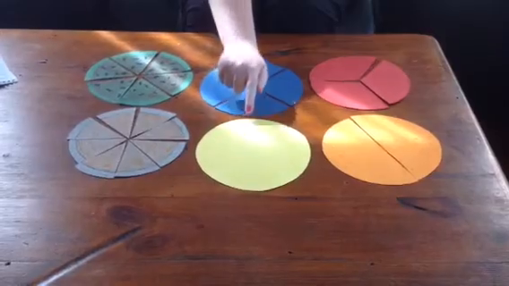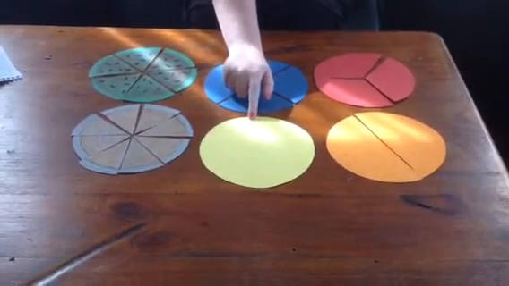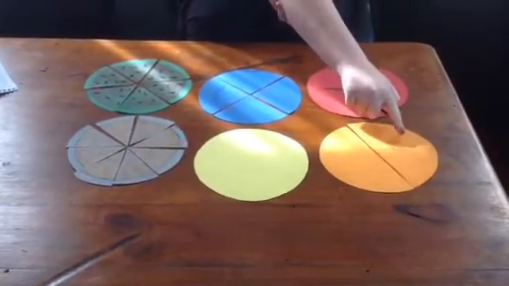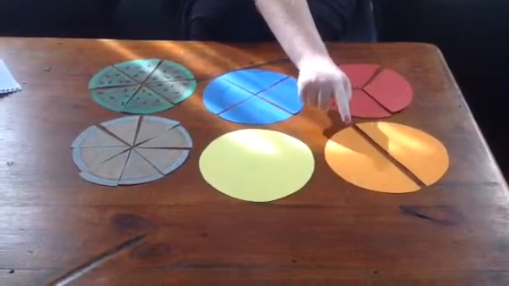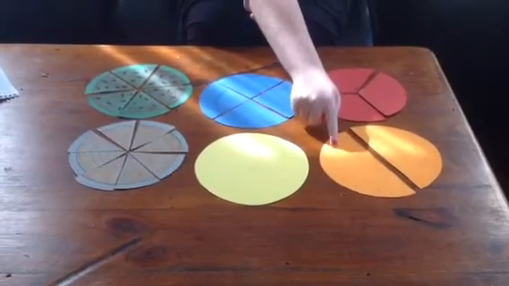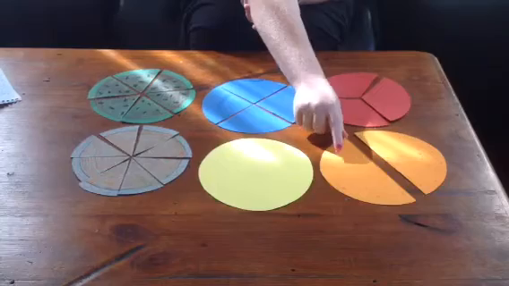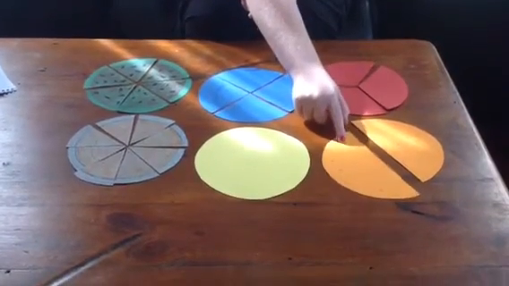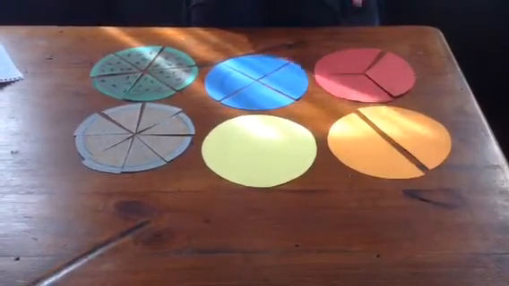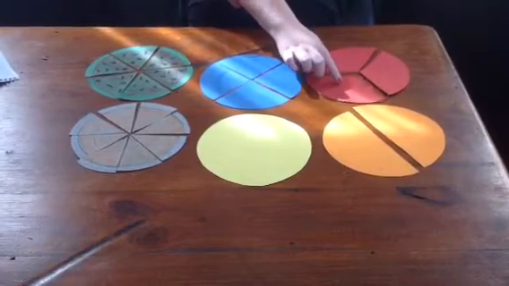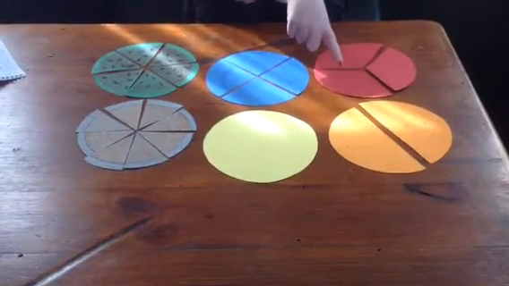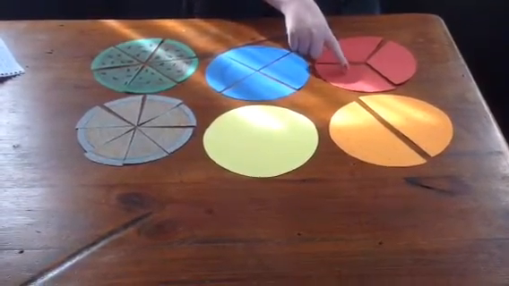Now this yellow circle is called a whole, and over here we have two halves of a circle. One of them is called 1 part out of 2 parts, or 1/2. Over here we have 1 part out of 3 parts, or 1/3.